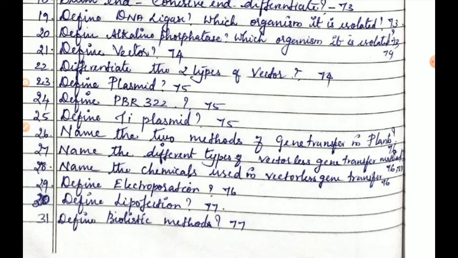Next question, define electroporation. It is given in page number 76, students. Electroporation means a pulse of high voltage is applied to protoplast or cell or tissues which makes pores in the plasma membrane through which uptake of foreign DNA occurs. Close the bracket. I hope you all marked.